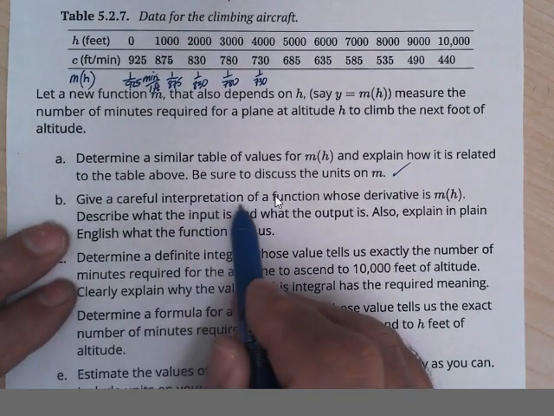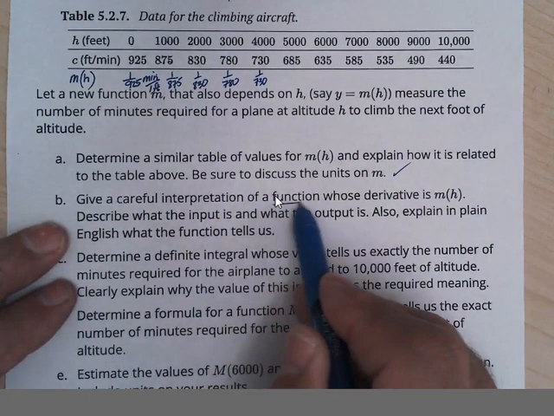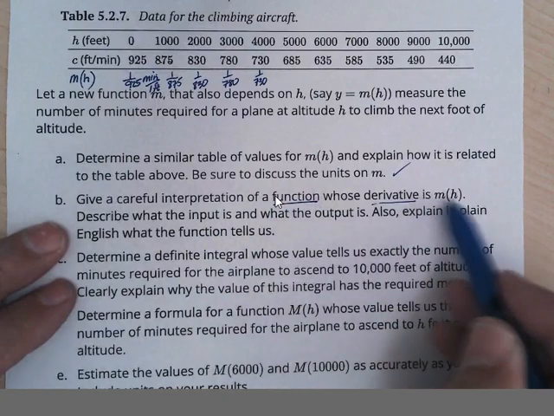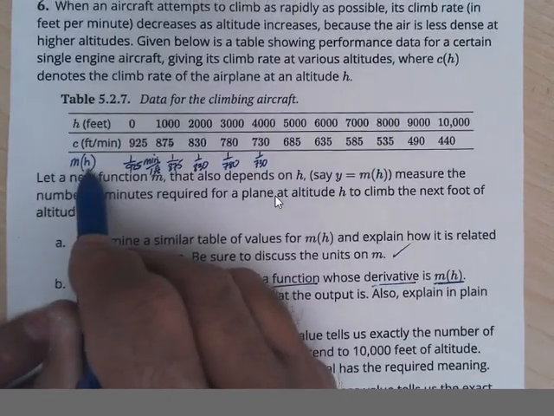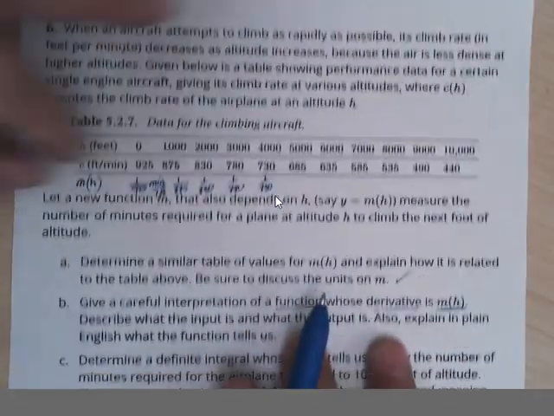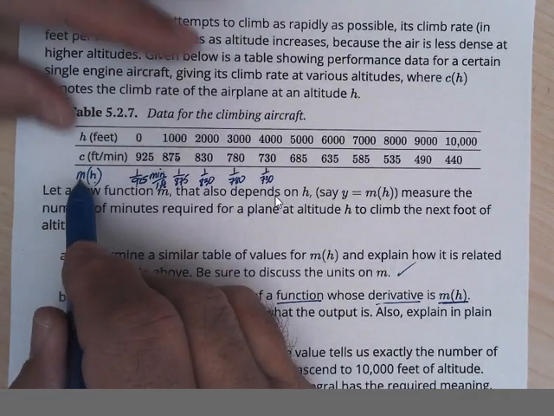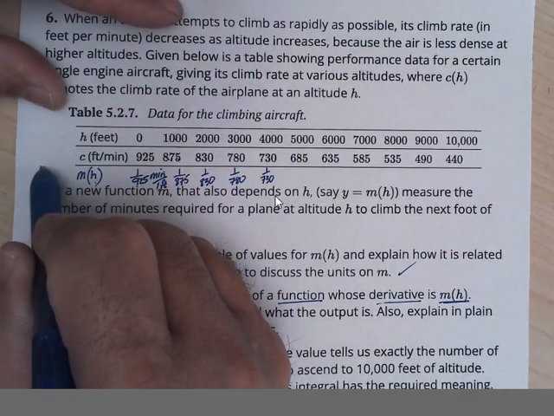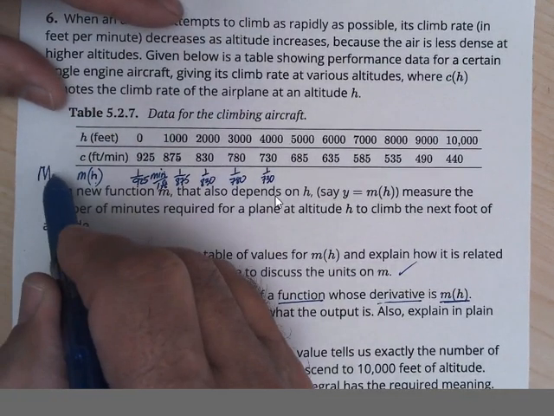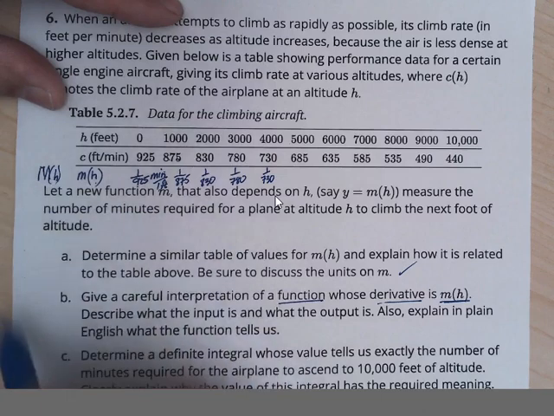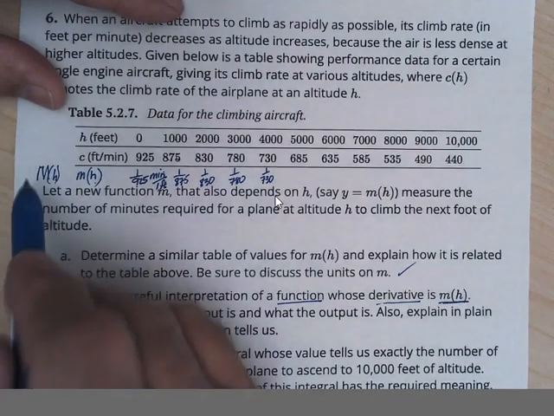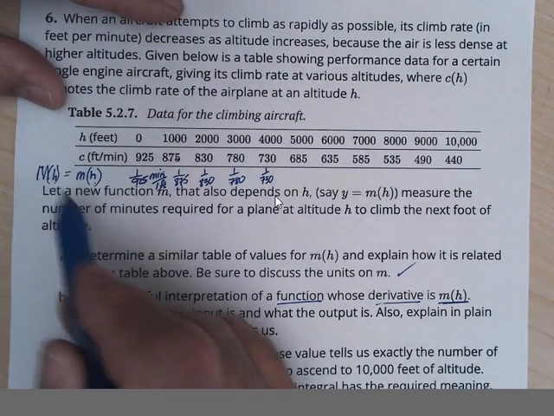Give a careful interpretation of the function whose derivative is this. So I'm going to think about this being the derivative of some function. I'll call that function M of h, capital M, the antiderivative of this.